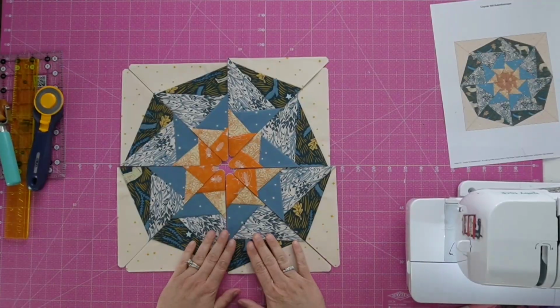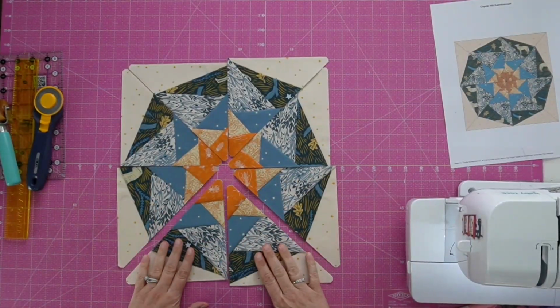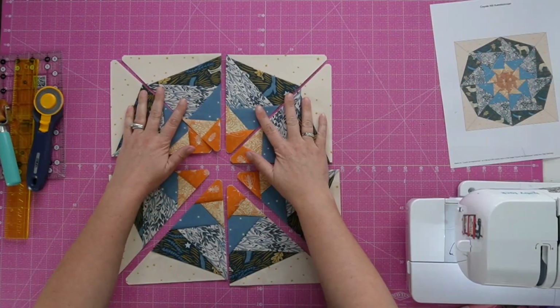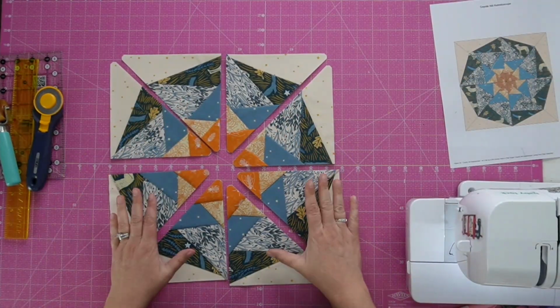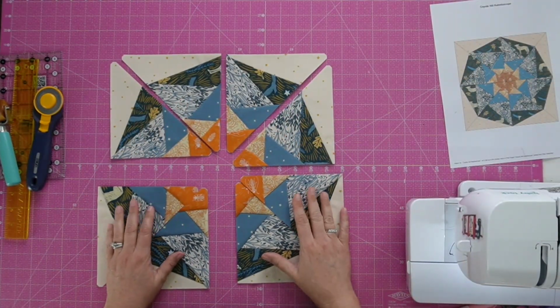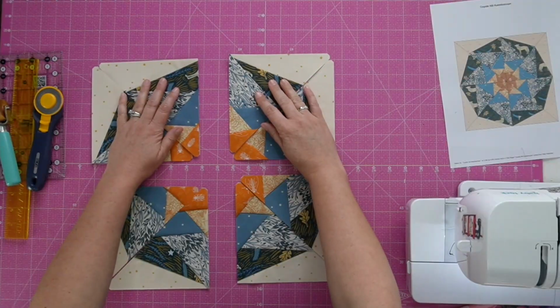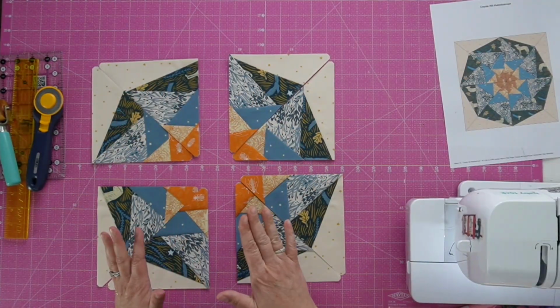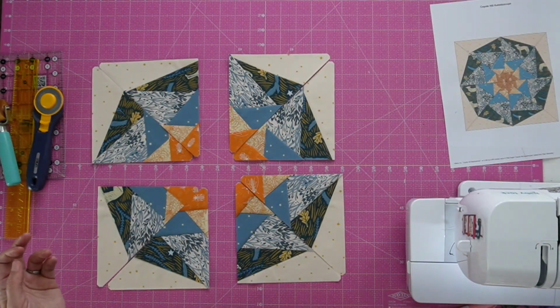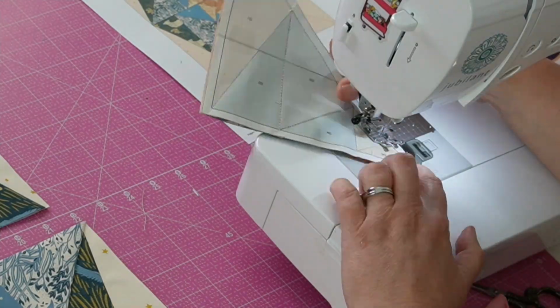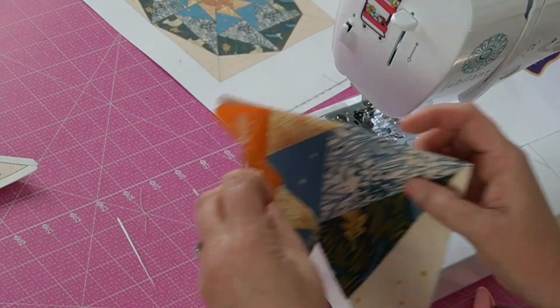Again, if you want a more detailed step-by-step in how to do foundation paper piecing, I have a full foundation paper piecing video that'll take you through all of these steps. So let's go ahead and get all these done. All the pieces are done, and now they just need to be sewn together. And these can be sewn together like half square triangles. So these two together and these two together, these together and these two together, and then it just comes together like a 4-patch. So I'm going to go ahead and do that. It's just a couple quick seams.